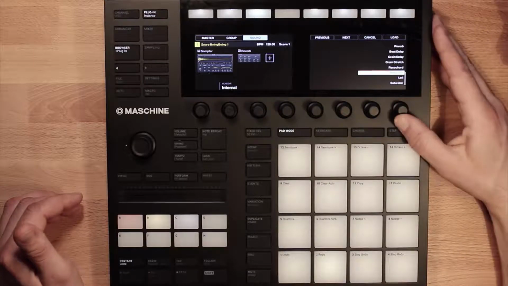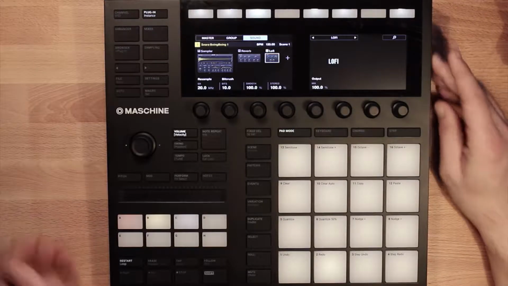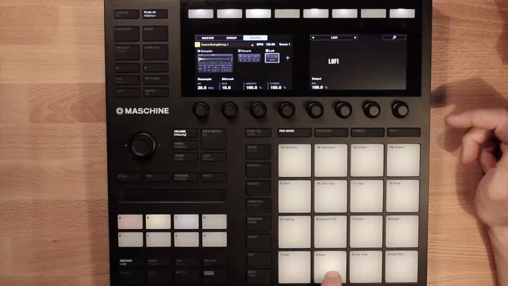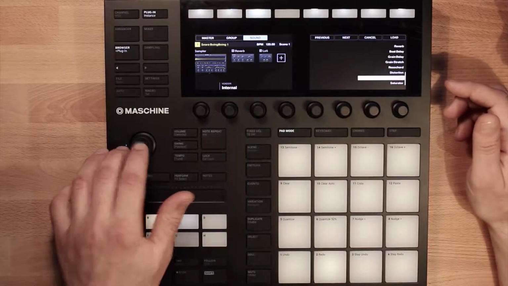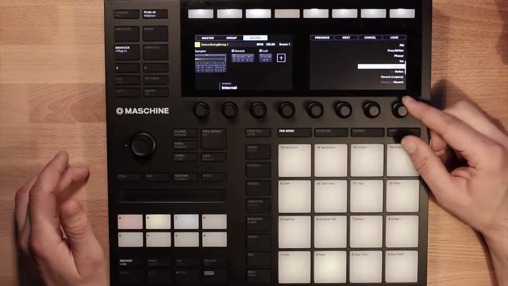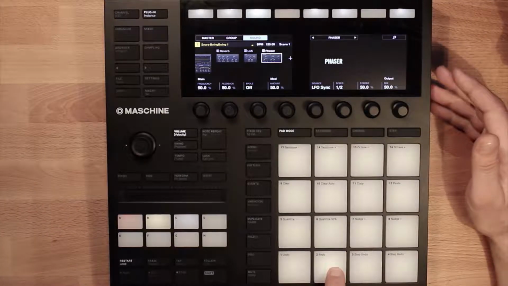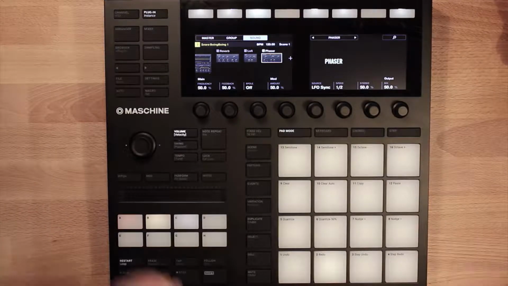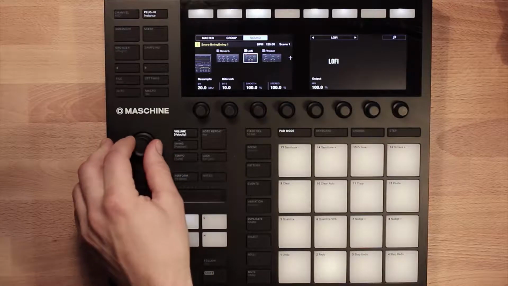I could load a lo-fi onto this snare now. I could go ahead and, you know, you can keep adding more effects. So I could add a phaser, and you can see I've got these 3 effects now.